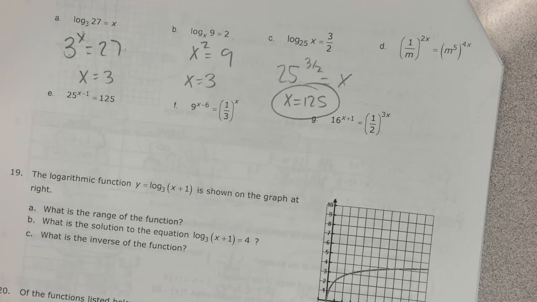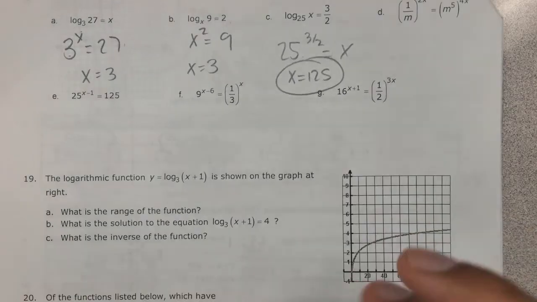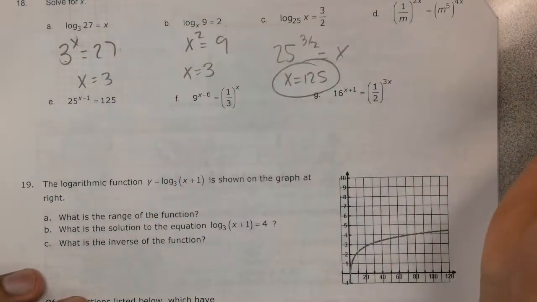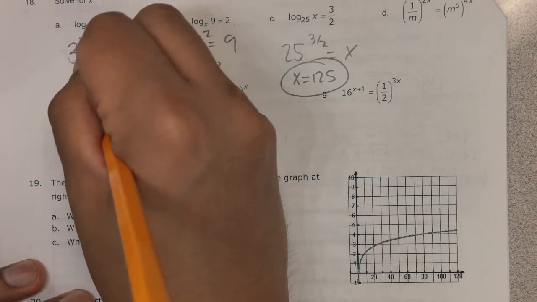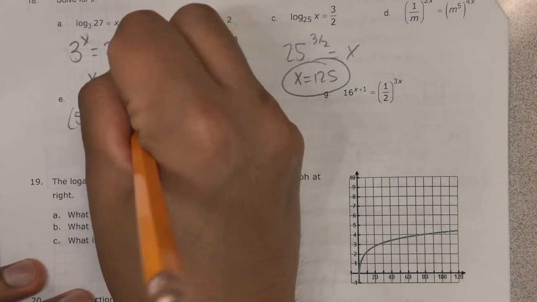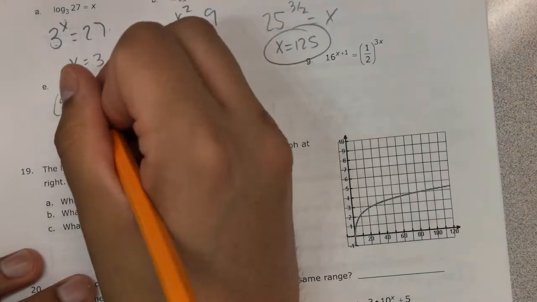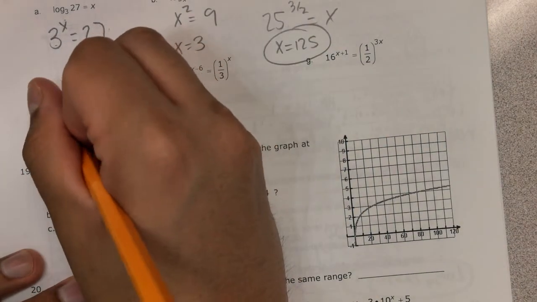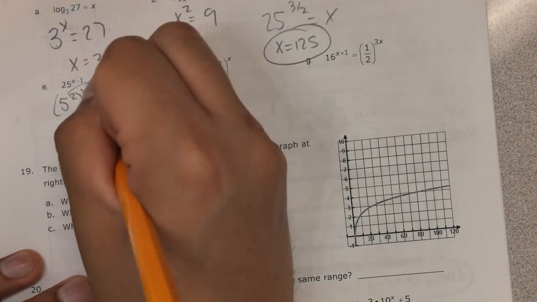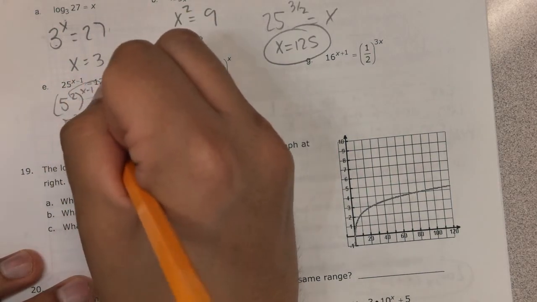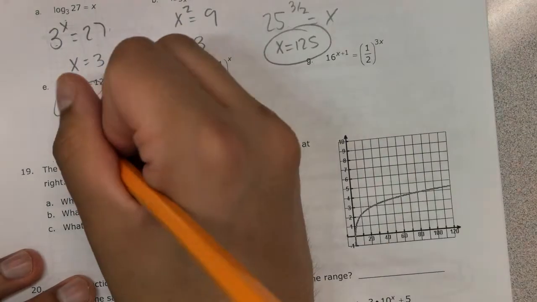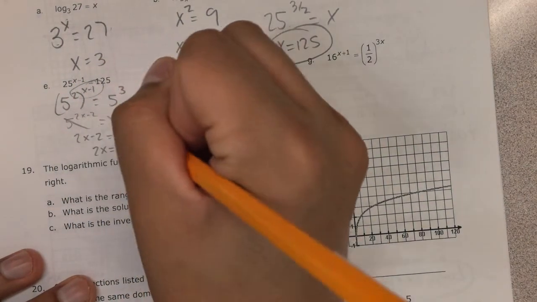Alright, and then for number 6, you want to get the same base for each one. So I'm going to use 5 squared and 5 cubed. Power rule, multiply those. Drop your bases. Add 2, divide by 2.